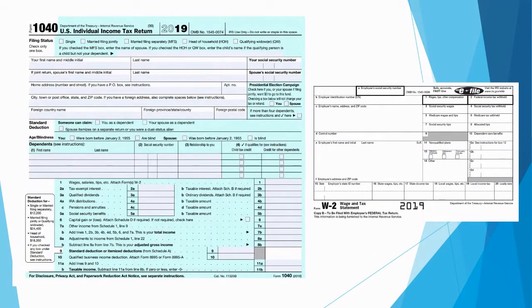Here we're providing an overview of 2019 federal income tax information. So you can see here, this is the first page of the 1040 U.S. income tax return. Also an example of a W-2 tax form. This W-2 tax form does come into play when your parents are married and file jointly. You'll want to be able to have a look at both their W-2s when completing the FAFSA.